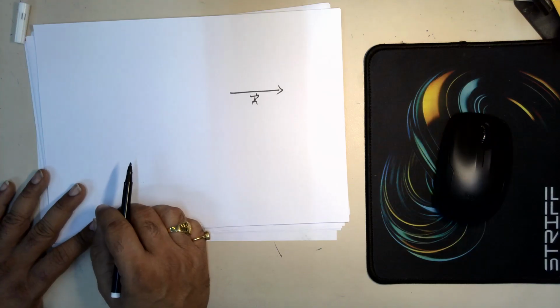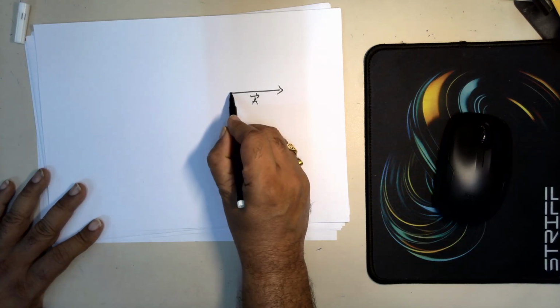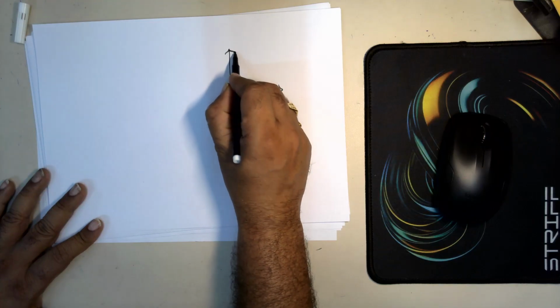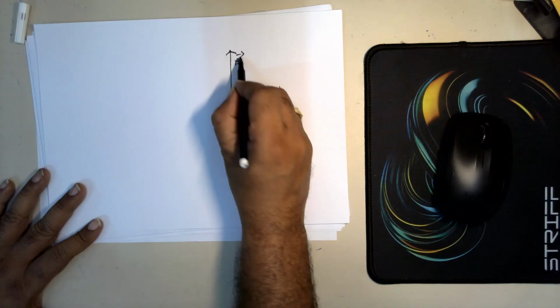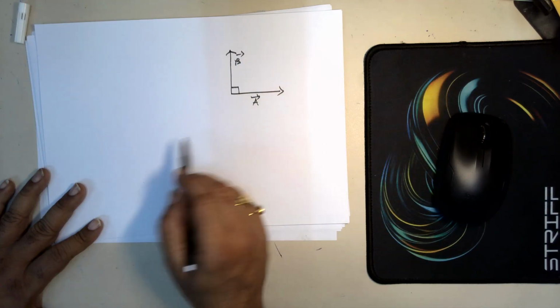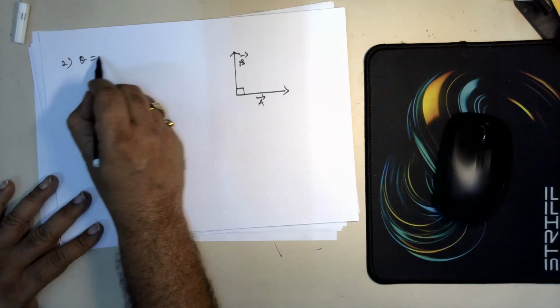What do you mean by that? How should I draw? A right angle I should draw. Got it? So this is vector B. It means it makes an angle of 90. So theta is equal to 90, second case, take down.